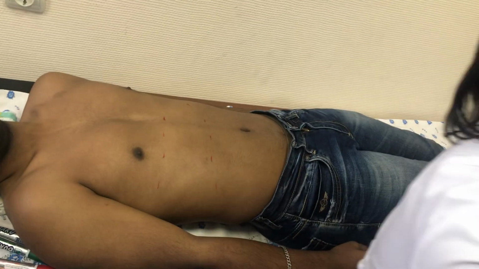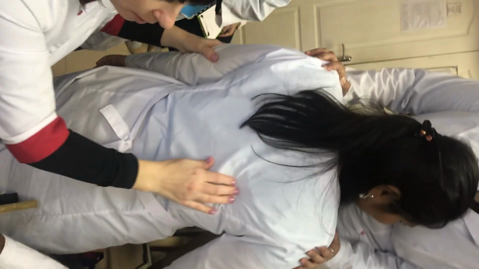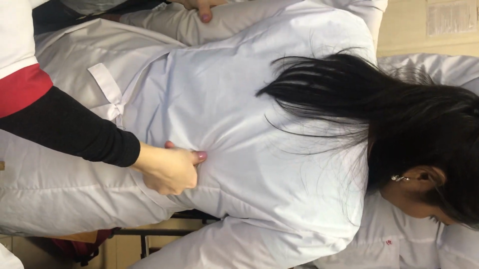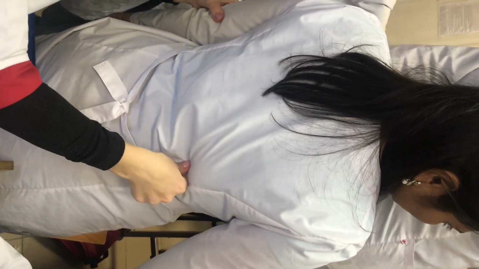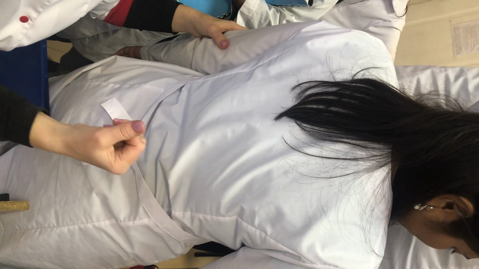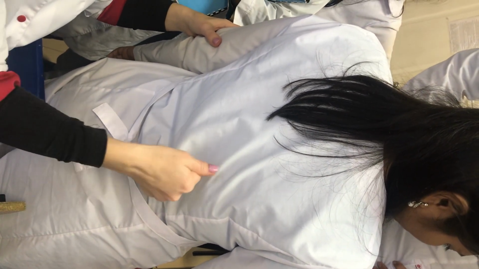Look at the scapular line, at the level of the 9th, 10th, 11th rib. If the patient feels pain on this side when you press, you can suspect gallbladder problems. It is the Boas sign, hypersensitive, painful points.